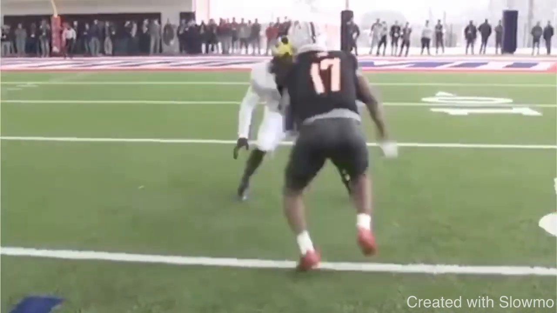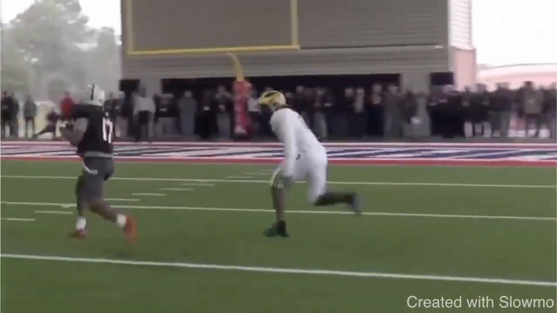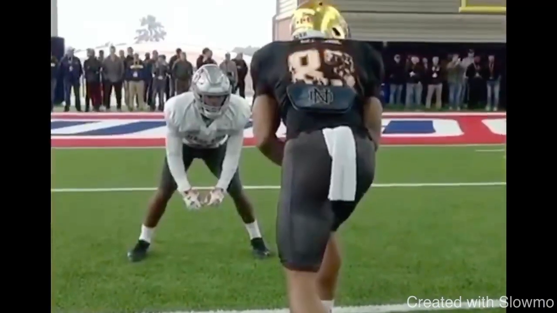Let's watch the thing again, full speed. Great job sliding. Great job giving that move and then creating that separation from KJ Hill. Okay, so now, next release we're going to be talking about is a dive release.